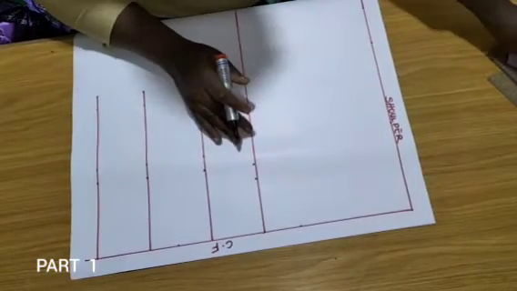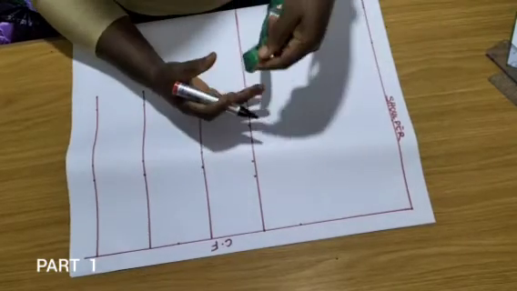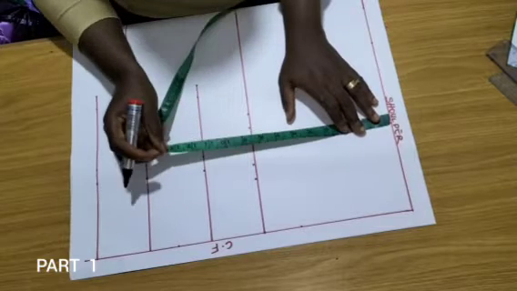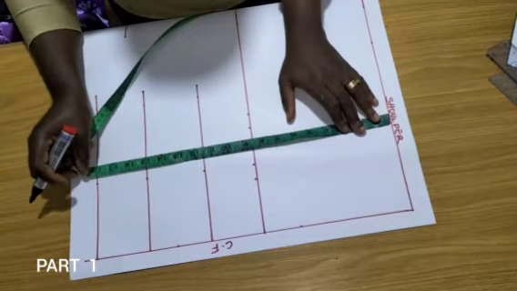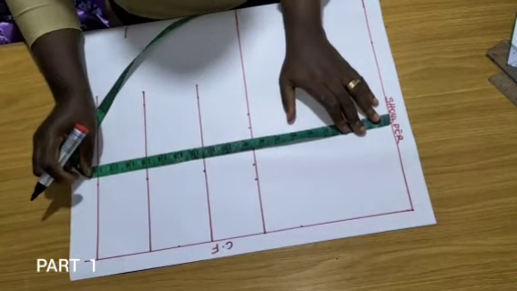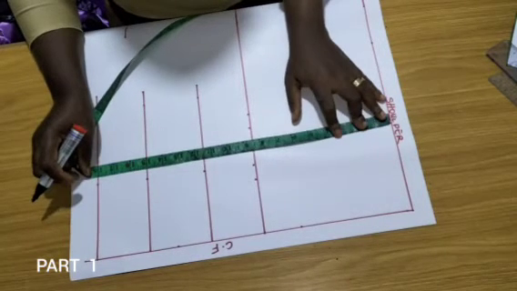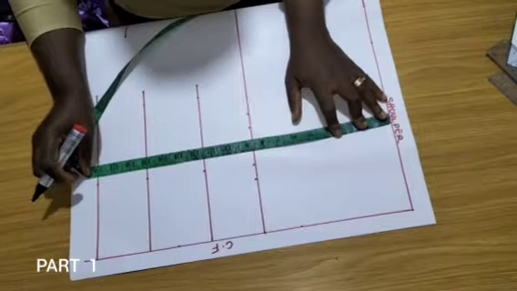So I've already taken my vertical measurements. My vertical measurements are those measurements you take from the shoulder to the half length. Okay, so from the shoulder to the front length, you can see me right here. I've already marked all my vertical measurements out.